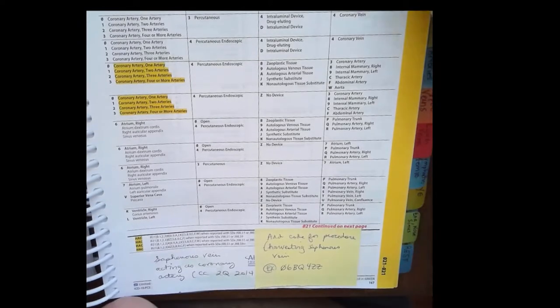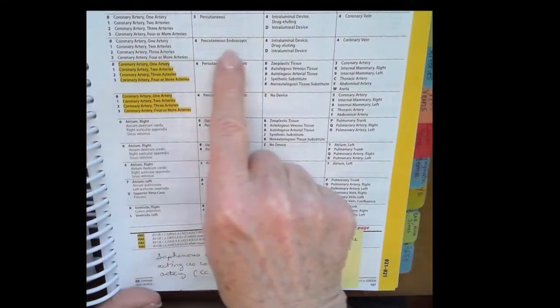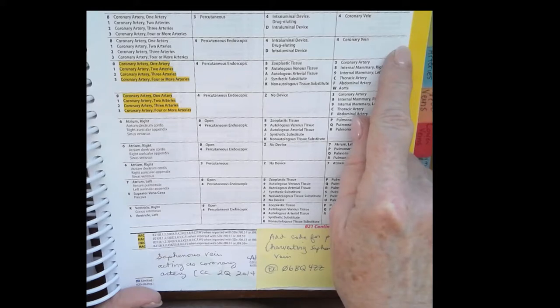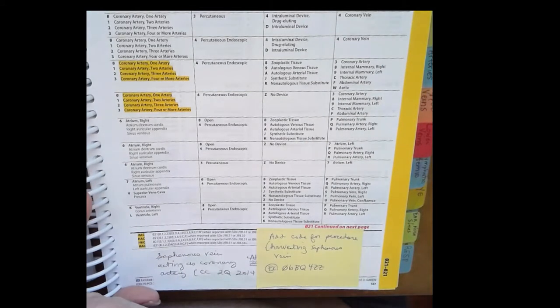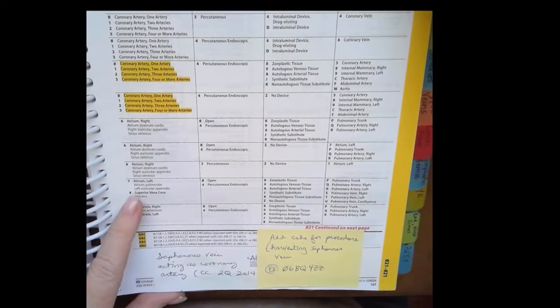When we talk about swim lanes or rows, this is a swim lane going straight across. When you're assigning a code, you cannot jump between swim lanes. So just keep that in mind as you learn to use your code book.